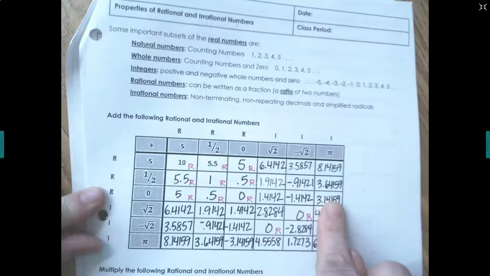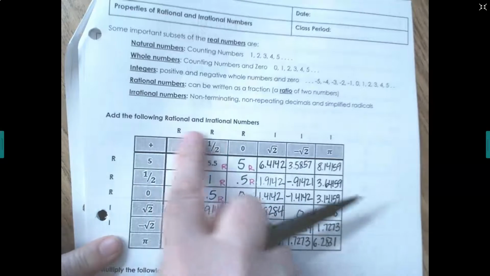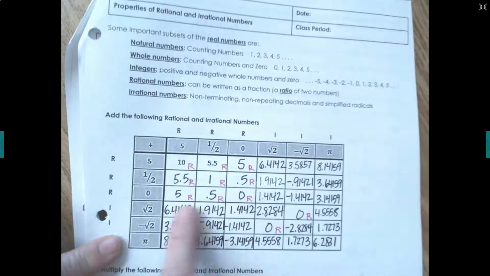None of those are rational. Same over here, my rational with my irrational, none of these are rational, so adding a rational and irrational is irrational. The sum of an irrational number and an irrational number.